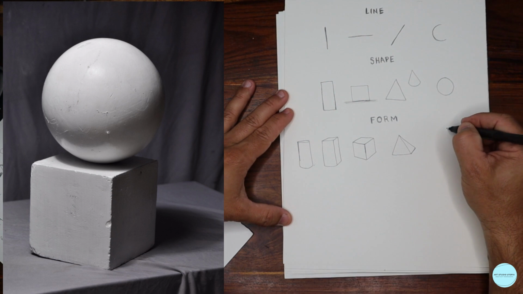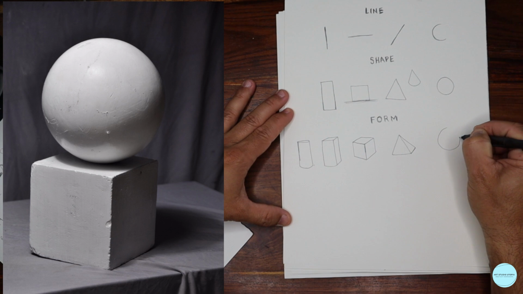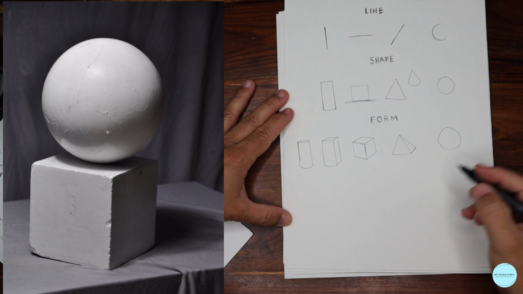Now this one's got to be tricky. How do we do this one? Because it's just a flat circle. How would you go about?